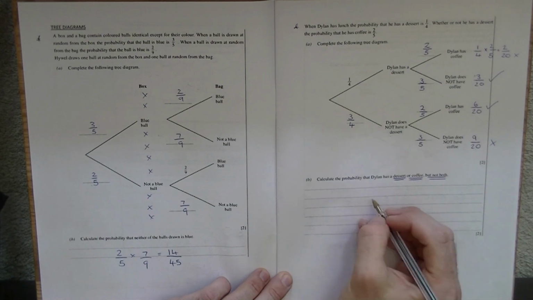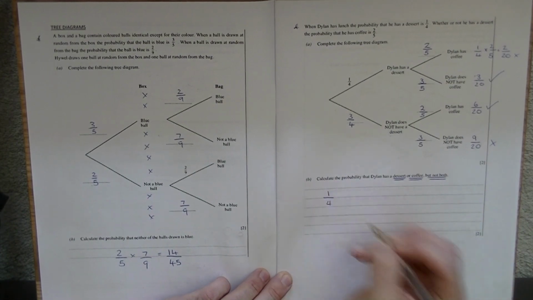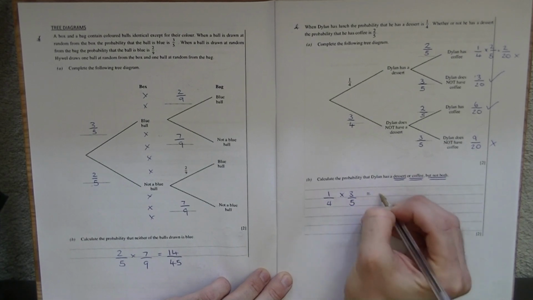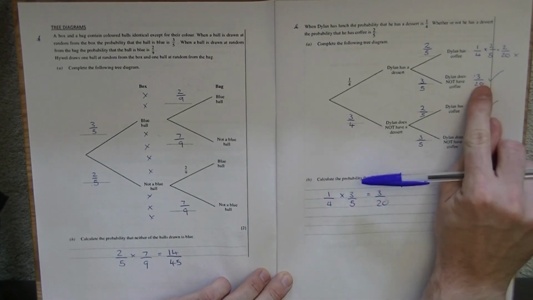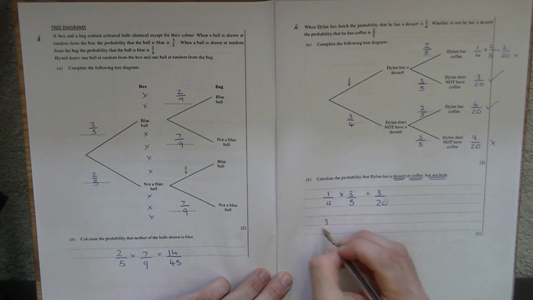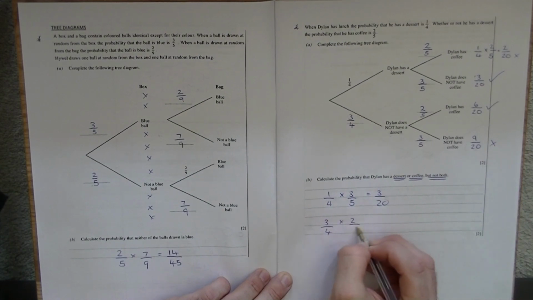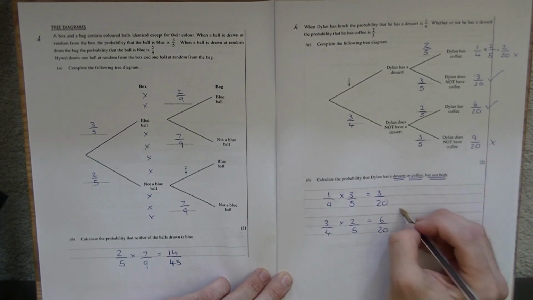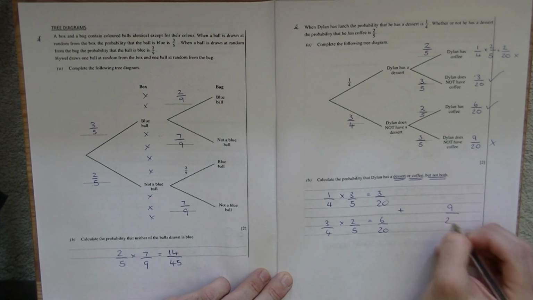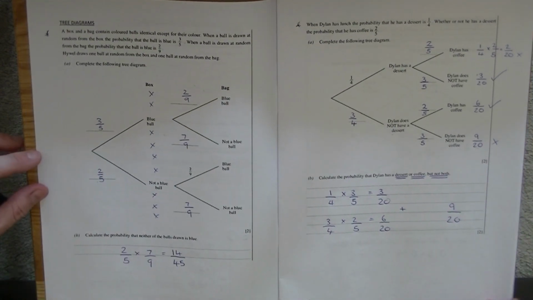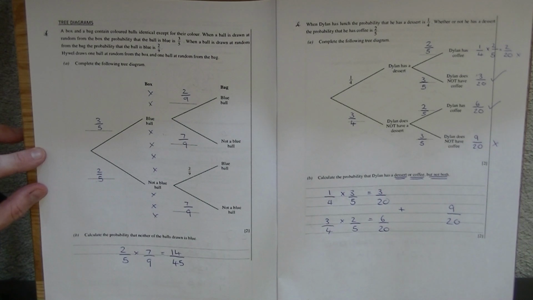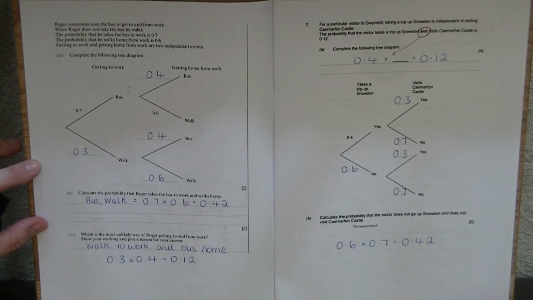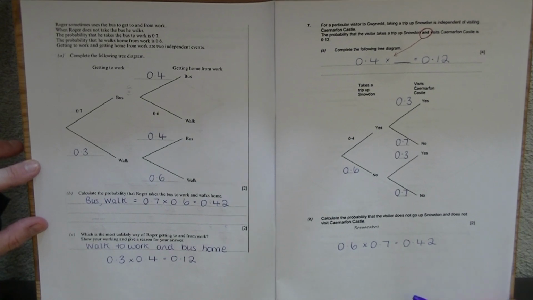So, if you were to write this out in full, what we've done is dessert times not coffee, which is 3/20. You can see it there. We've done not dessert followed by having a coffee, which is 6/20. And you can see that there. And then we add them together and get 9/20. Okay, the next few pages I'm going to let you do yourselves. I'm just going to let you pause the video and check your answers. There's nothing I really want to say about them.